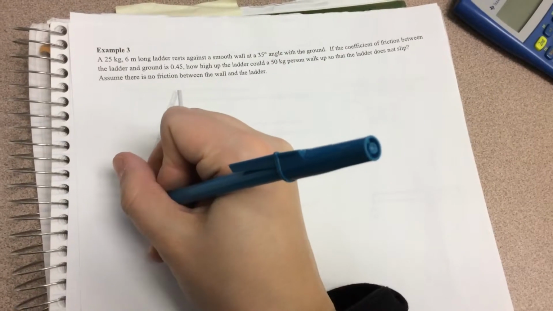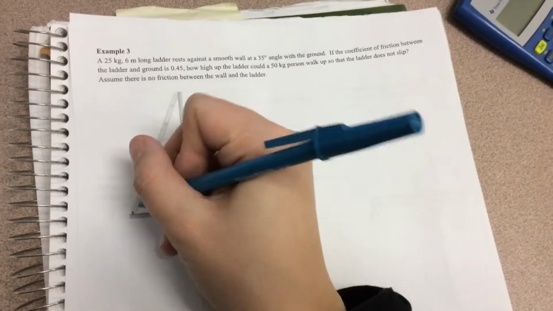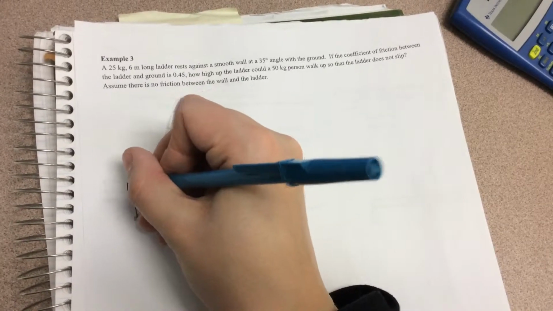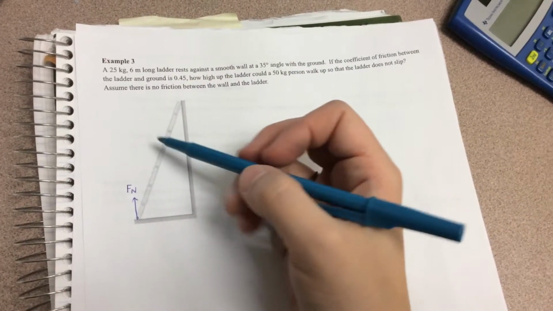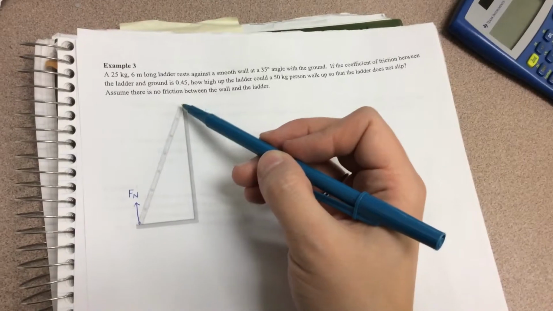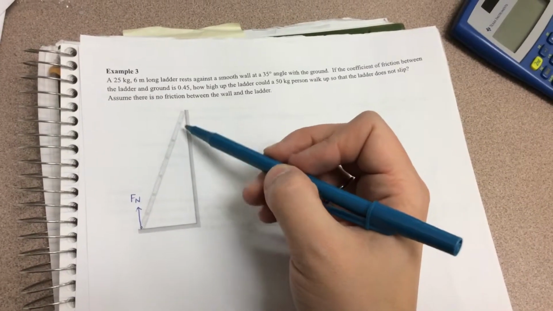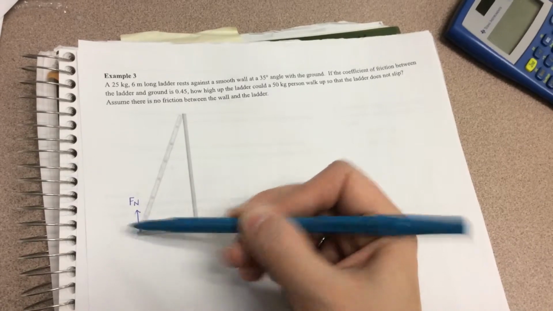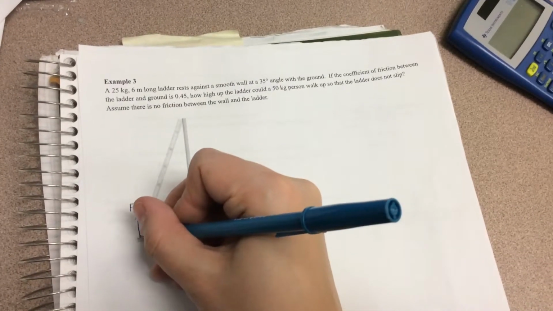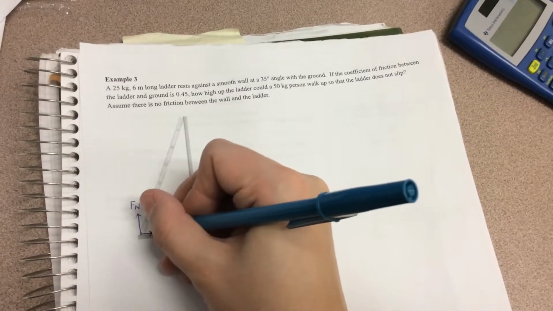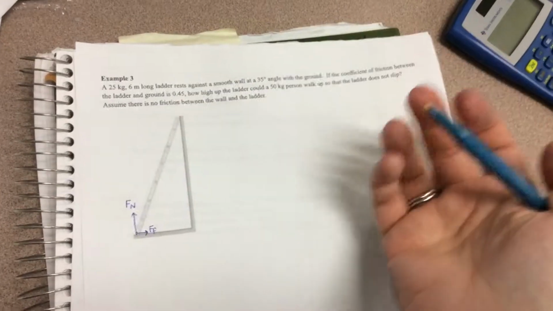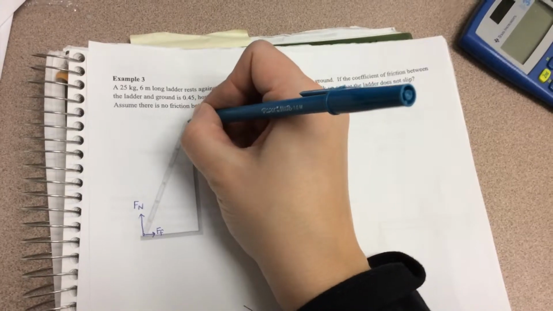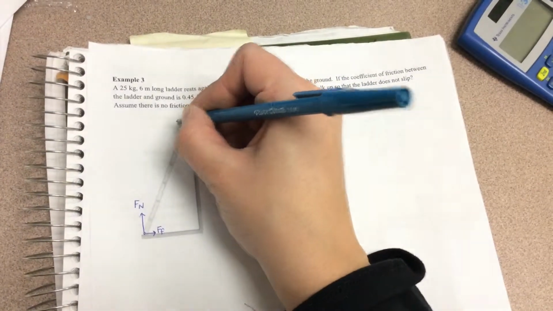So I know that at the bottom of the ladder, I have the normal force pointing up. Okay, then for my force friction, I have to think about if the ladder were to slide down, that would mean the bottom would slide back this way, which means my friction force is going to point this way against the motion or the potential direction of motion of the ladder. Then I know I'm going to have a force from the wall pointing out this way.